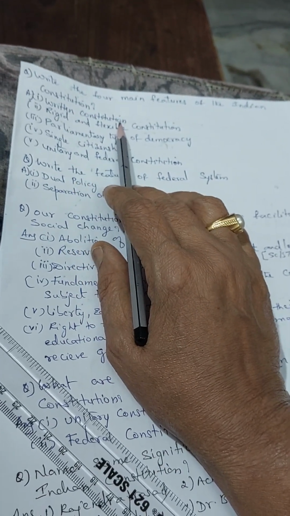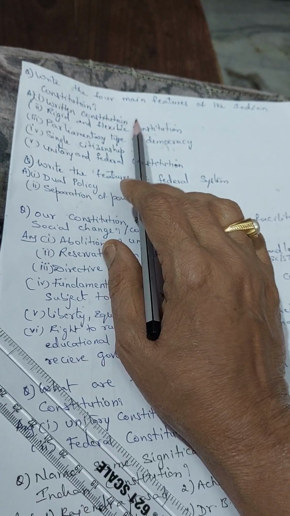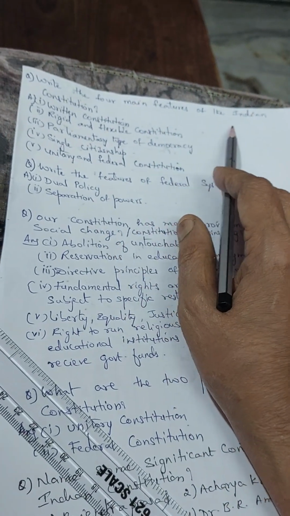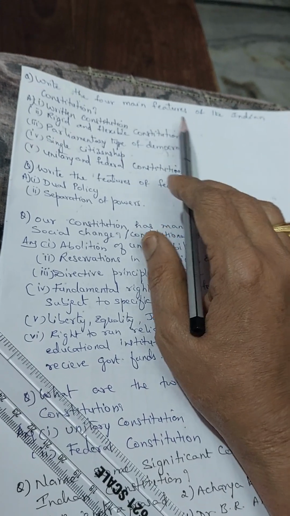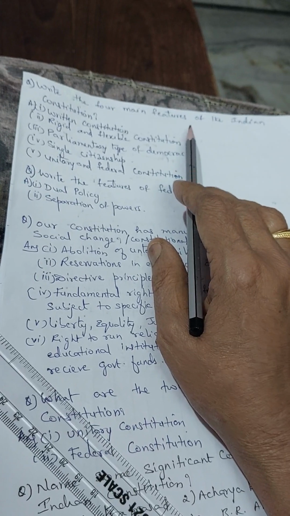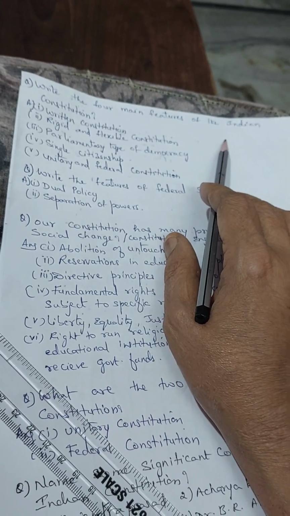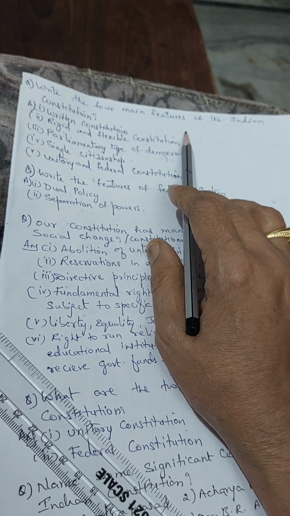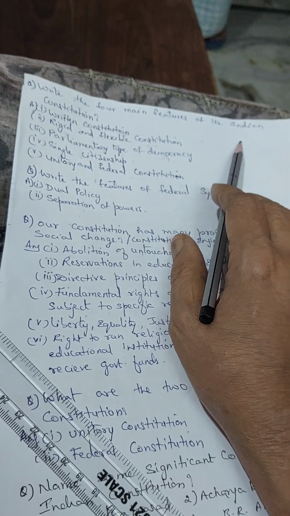Written Constitution. The Indian Constitution is not an oral one. It is a written constitution by the Constituent Assembly, in which everything is written. Provisions regarding the functions and powers of the government, rights and roles of the citizens, and also provisions for the establishment of future society.